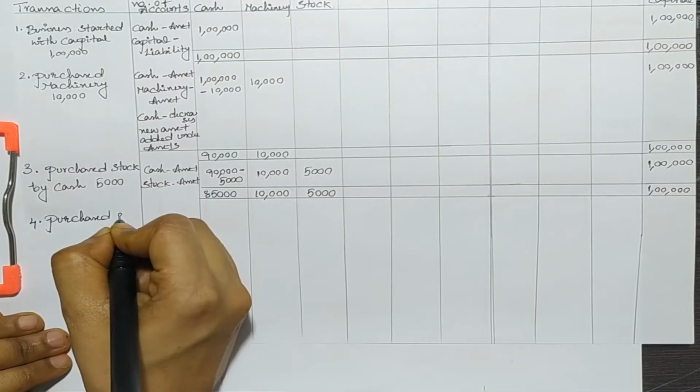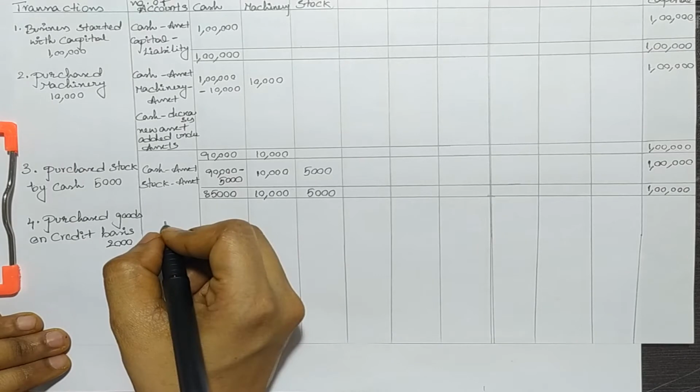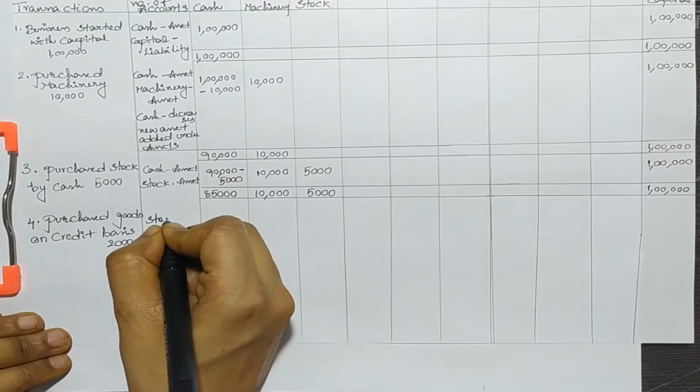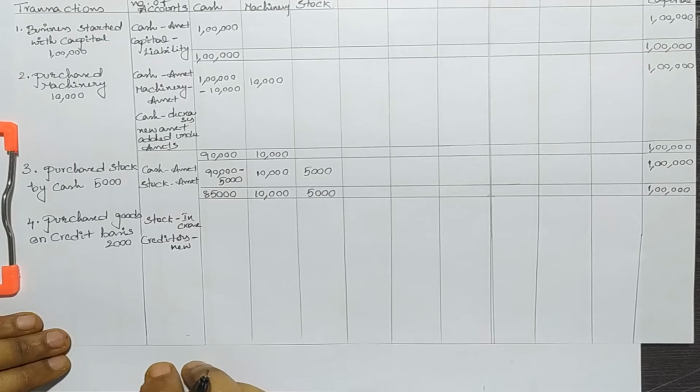Next transaction is purchase goods on credit basis 2,000. Here we are purchasing goods on credit basis. So we are not using the cash. So this transaction affects only stock, and also we will add a new column under liabilities for creditors or suppliers.